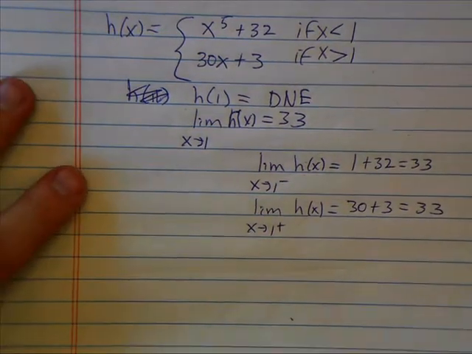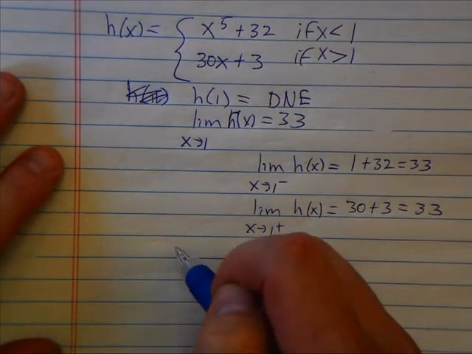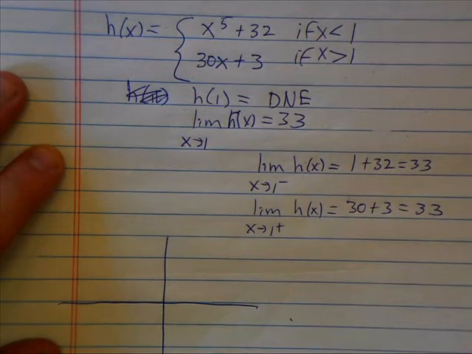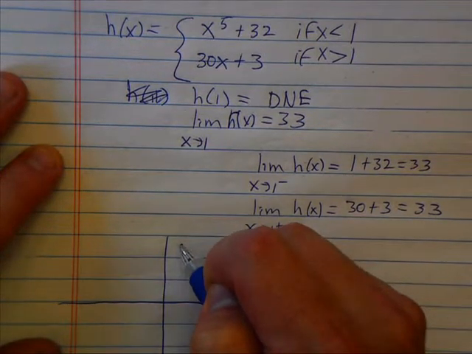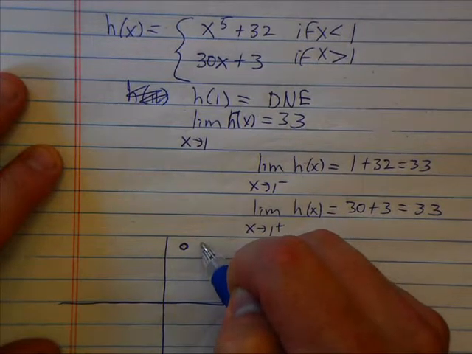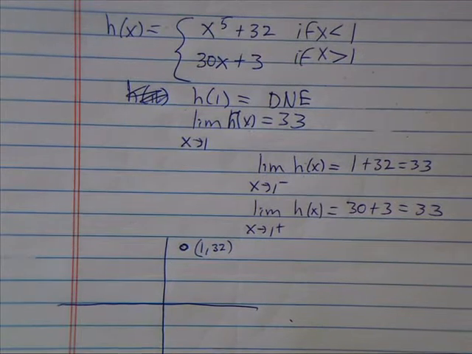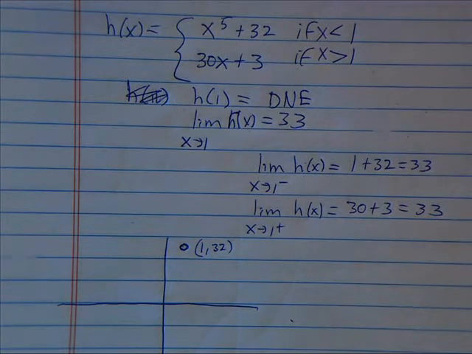Okay, what's happening here, if you were to draw h of x, you would have something like this, I think. Let's see, this would be right here. I'm going to put a little circle there. That's the point 1, 32. I put a circle there because I don't have an equal to anywhere, do I?